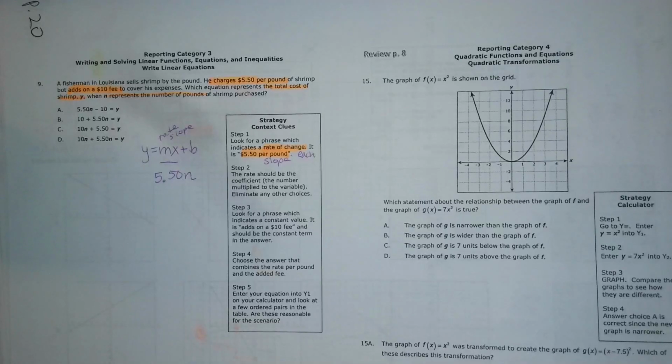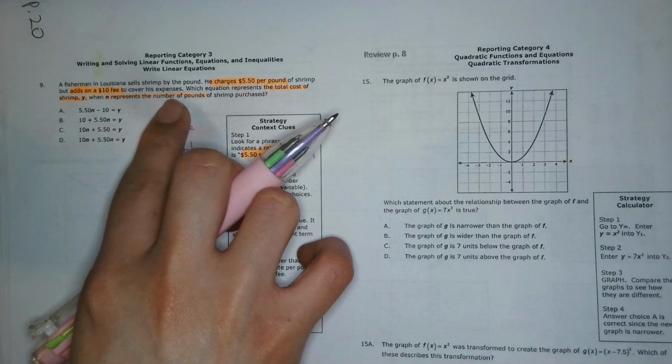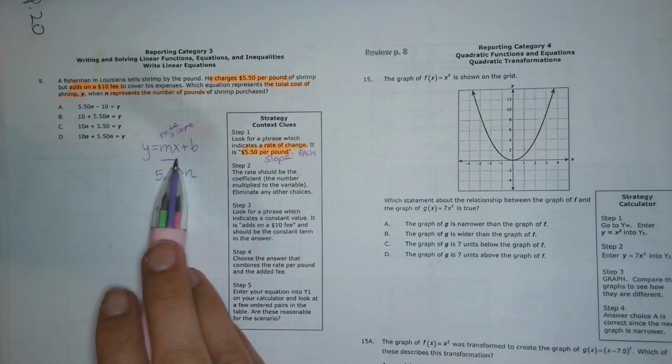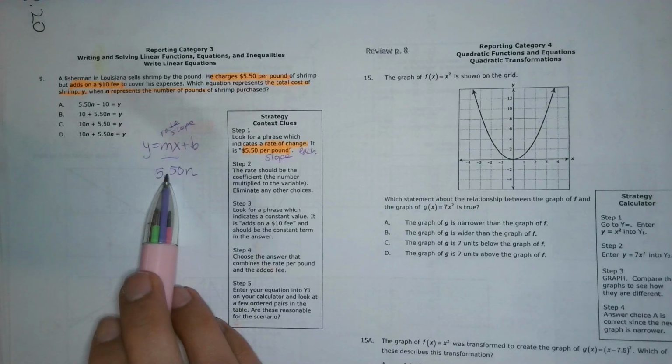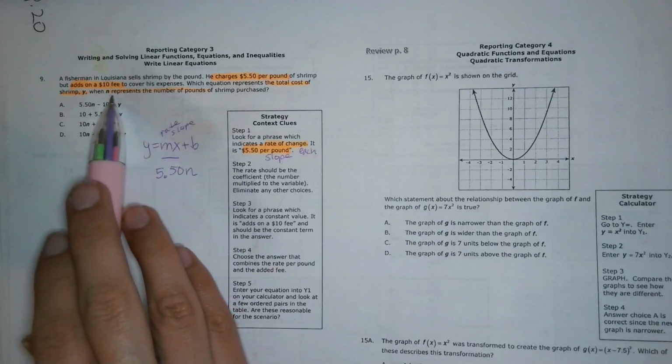So when you do word problems, start with what you know. If you know slope-intercept form, use it. You know standard form, AX plus BY equals C, use that. And then rewrite it with the letters given to you in the word problem. So you see I wrote MX plus B, then it's $5.50 N. M for $5.50. Instead of X, they told you to use the letter N.